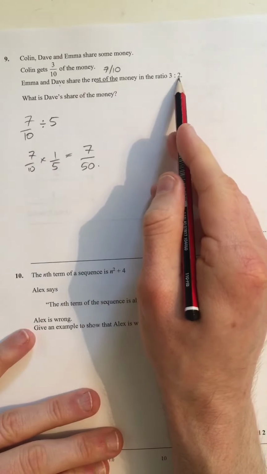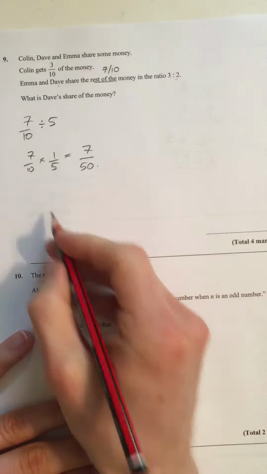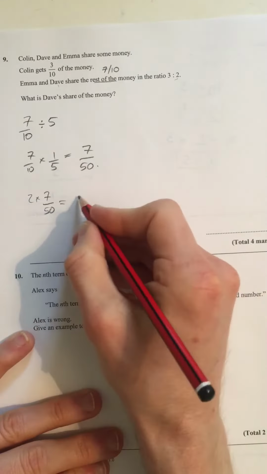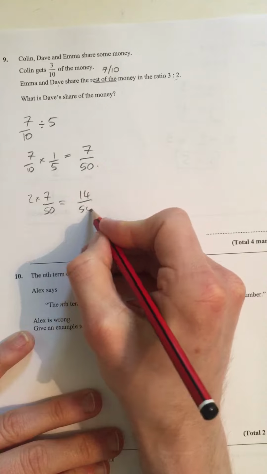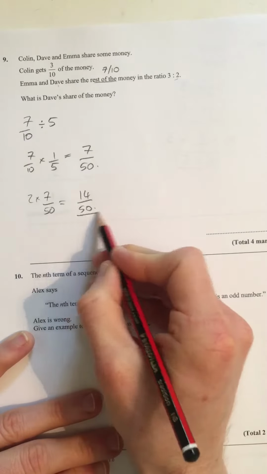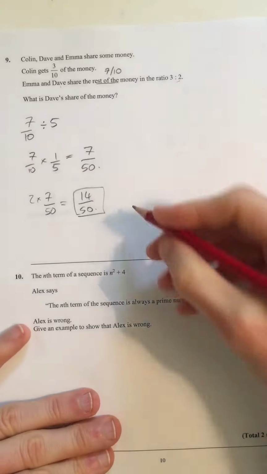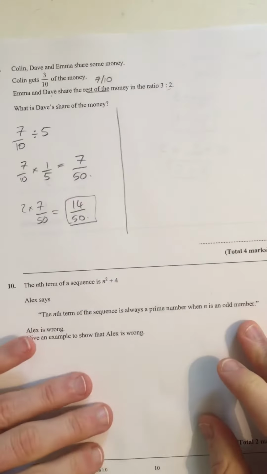Dave got 2 shares, so he would have 2 lots of this, which is 14/50ths. So that is Dave's share of the money. Now that's doing it purely with fractions.